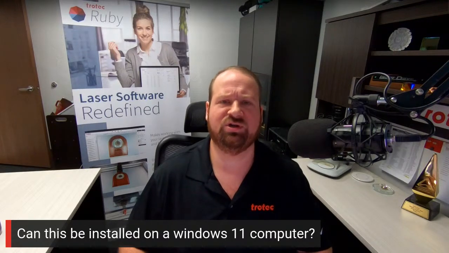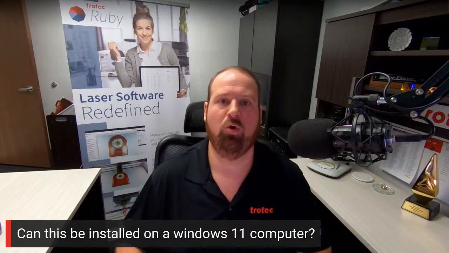Can this be installed on a Windows 11 computer? Yes, Windows 11 is compatible with Ruby now. If you need to update to Windows 11, it's been out long enough and it is supported. Remember, the version of the operating system is not an issue at all, because Ruby is network based.